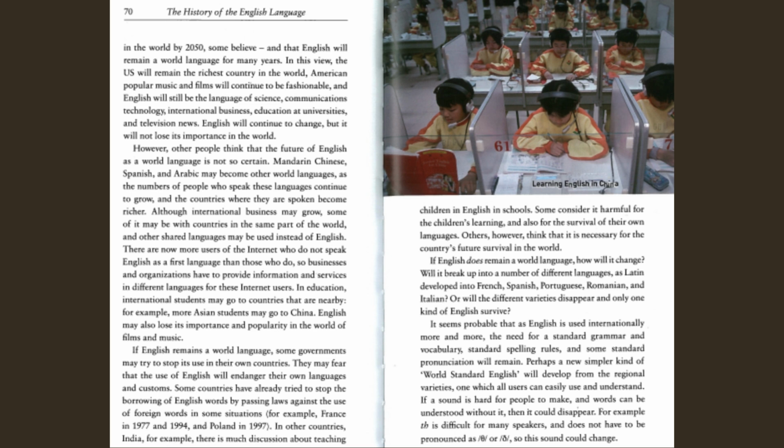There are now more users of the Internet who do not speak English as a first language than those who do. So, businesses and organizations have to provide information and services in different languages for these Internet users. In education, international students may go to countries that are nearby. For example, more Asian students may go to China. English may also lose its importance and popularity in the world of films and music.